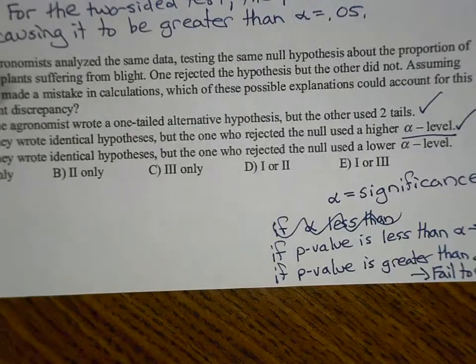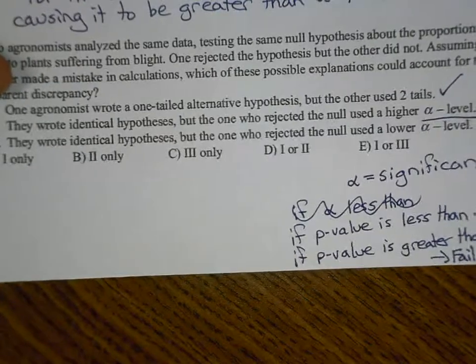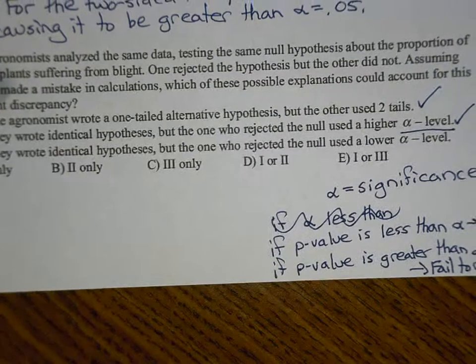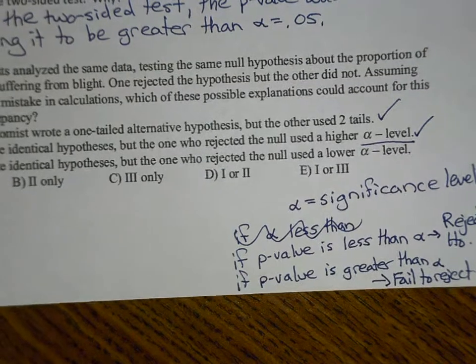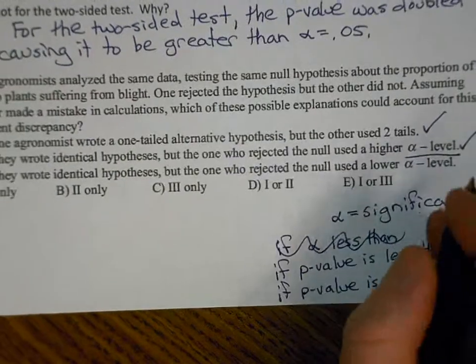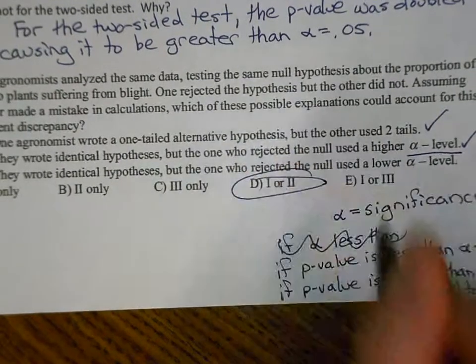Roman numeral 3 is the opposite of Roman numeral 2. They said they wrote identical hypotheses, but the one who rejected the null used a lower alpha level. That wouldn't make sense because that means your p-value would have to be even smaller, and why would you reject the null if your p-value was too small? So it's just 1 and 2, which means the answer is D.